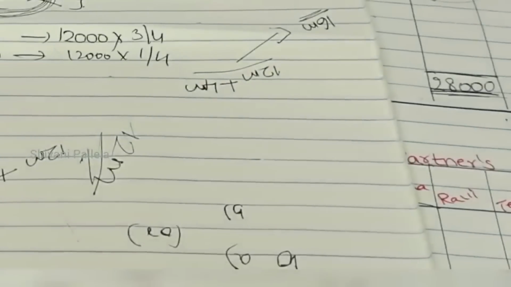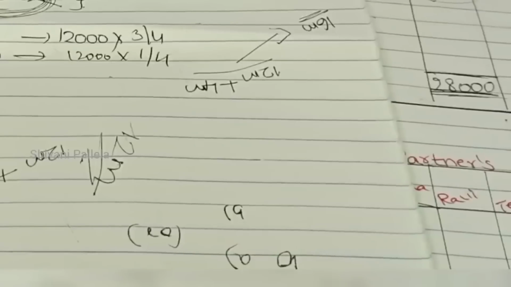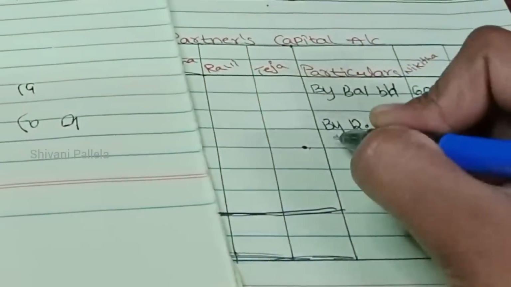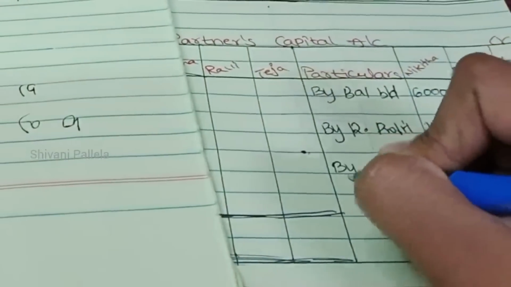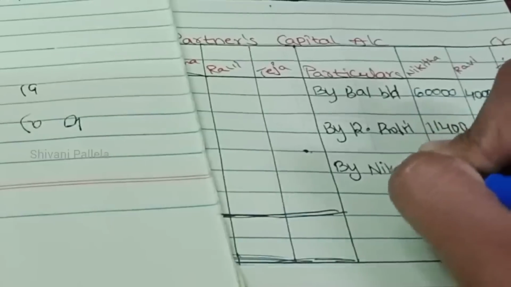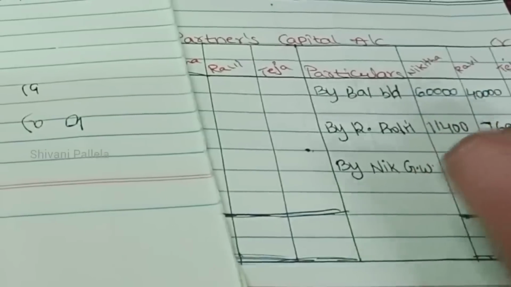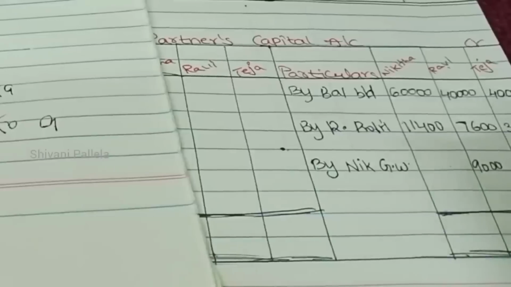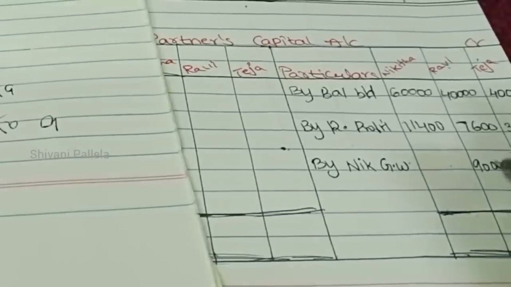So where do we need to enter that in the partners' capital accounts? We need to enter the 12,000. How do we enter it? Ravi is transferring to Nikita and Ravi is transferring to Teja also. So here I am writing, by Nikita goodwill account. Ravi is sharing 9,000 to Nikita's share.